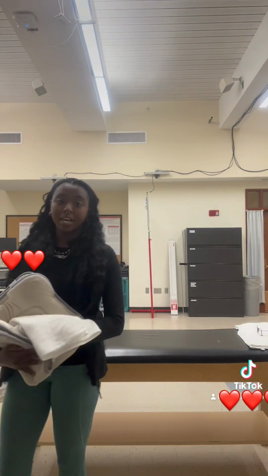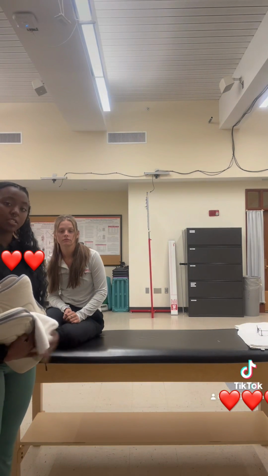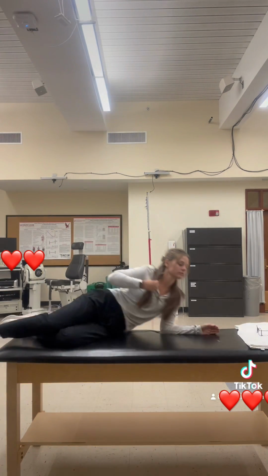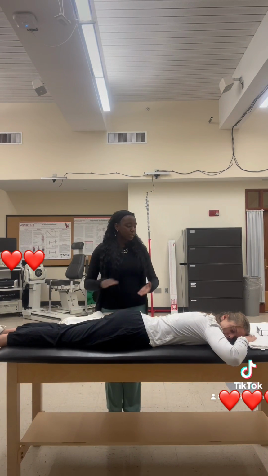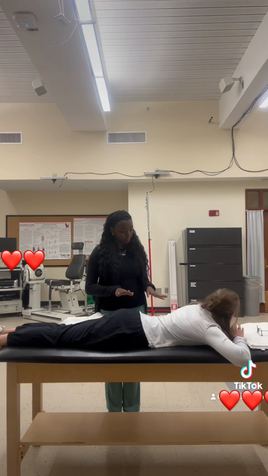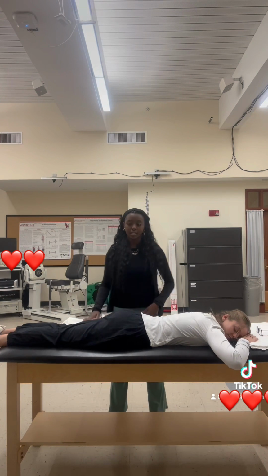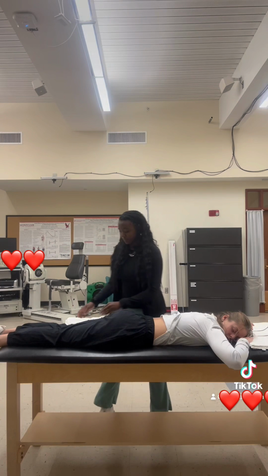To begin applying this modality, I'm going to ask that the patient lay on her stomach, as this is for low back pain. Before beginning any further treatment, I'm going to ask for consent to touch you. Yes, you're allowed to. Okay, for this modality, I will be lifting up the patient's shirt to avoid dampness.